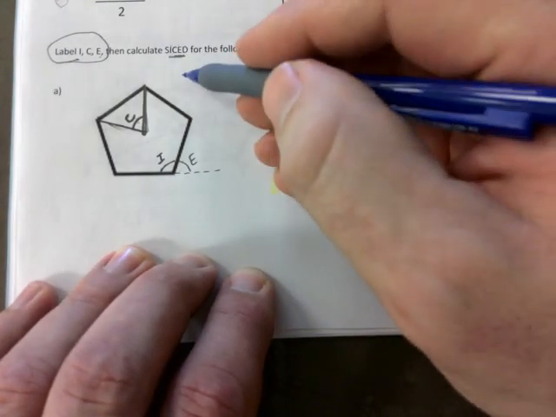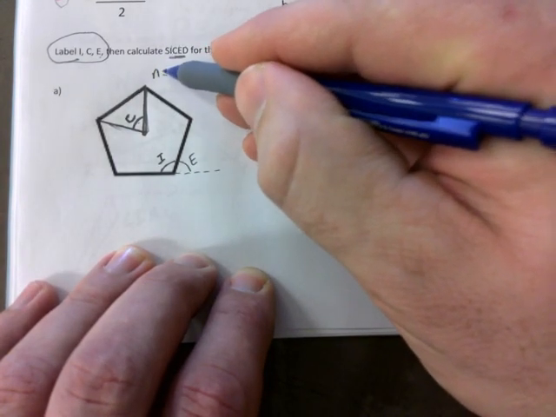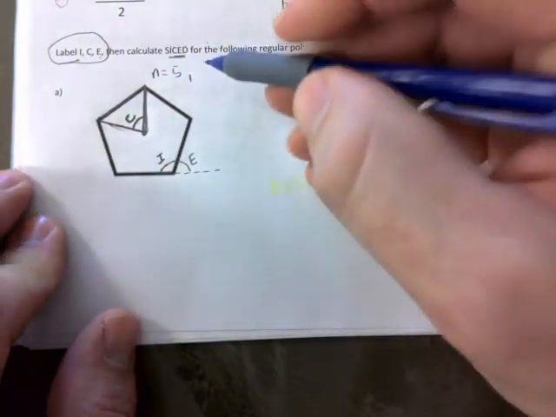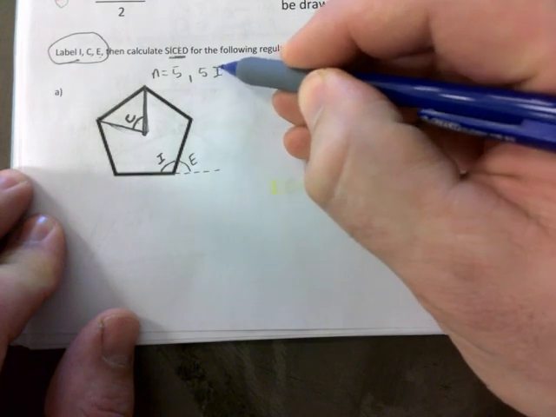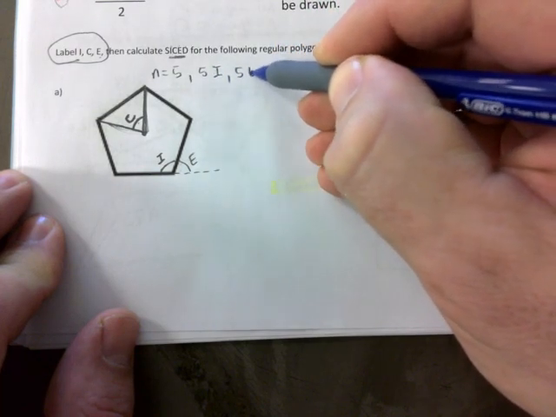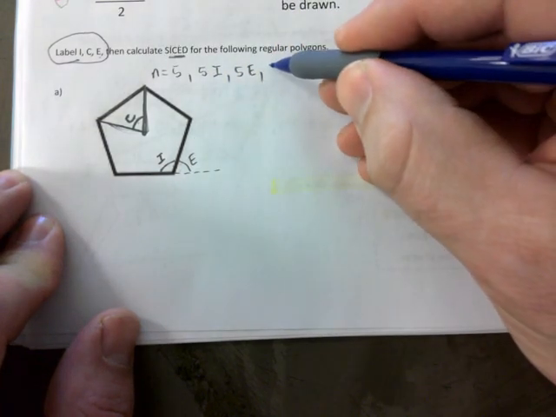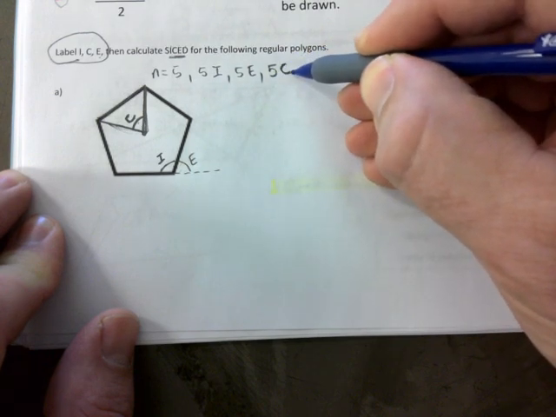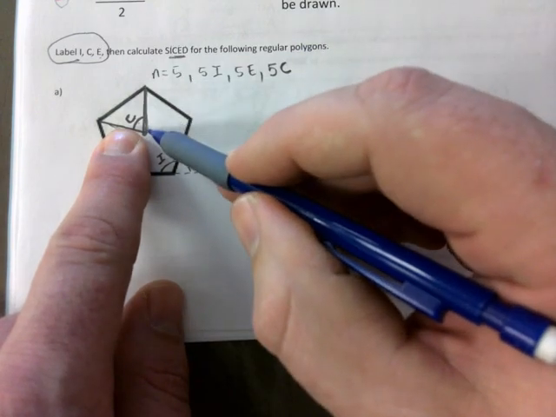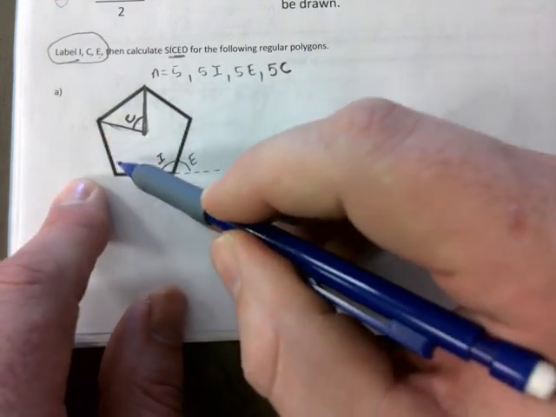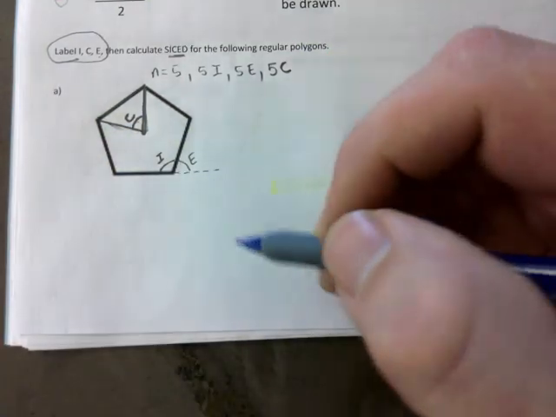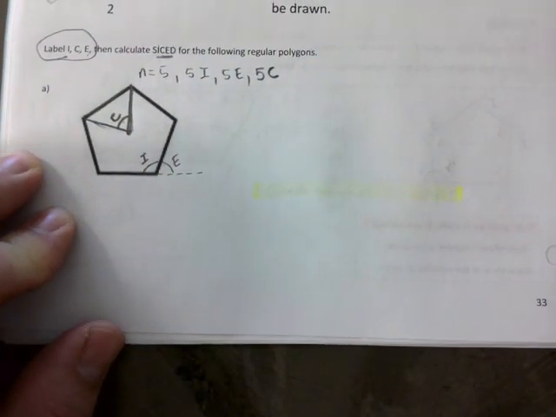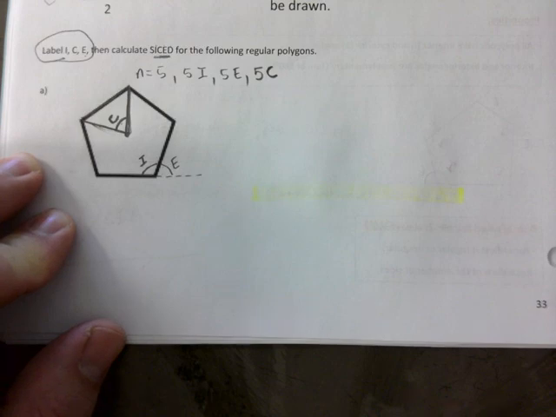I will say this now. How many sides again? 1, 2, 3, 4, 5, right? 5 sides, 5 interior angles, 5 exterior angles, and how many central angles do you think you'll have? 5 as well, because you can make the slice all around. You've got 5 central angles, but we just labeled 1 of each, okay? Because I just want you to know where they are. It's important for you to know where they are.